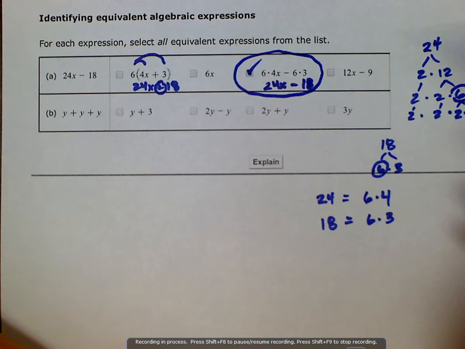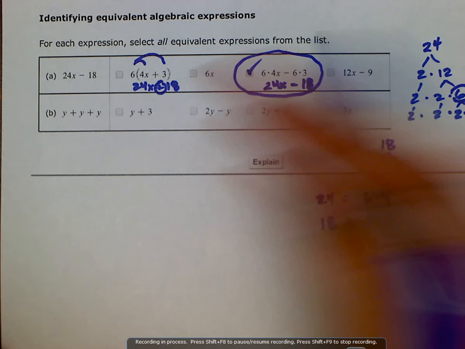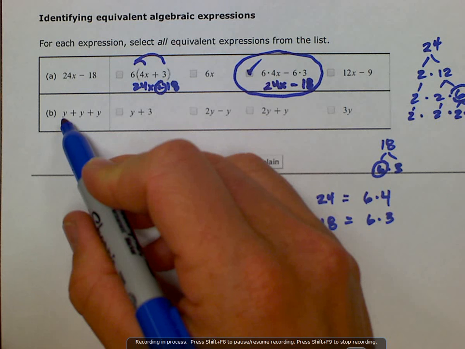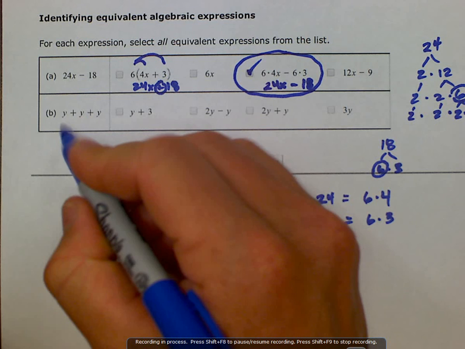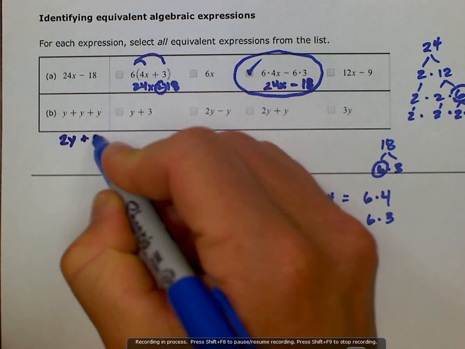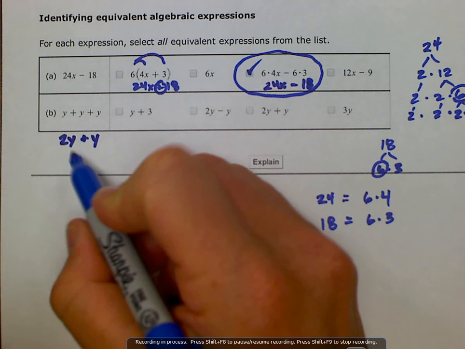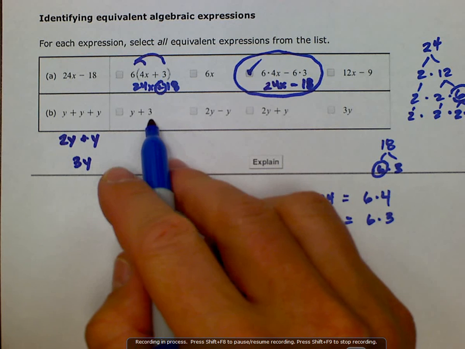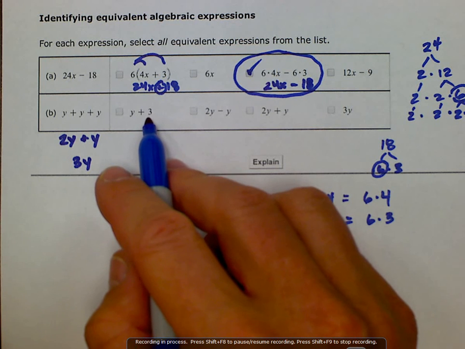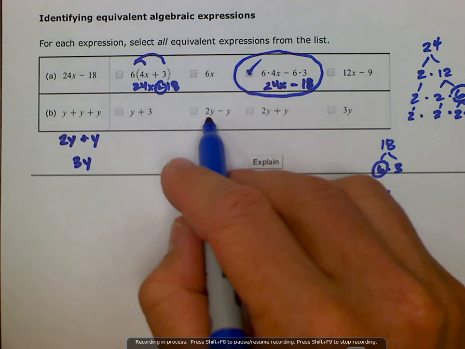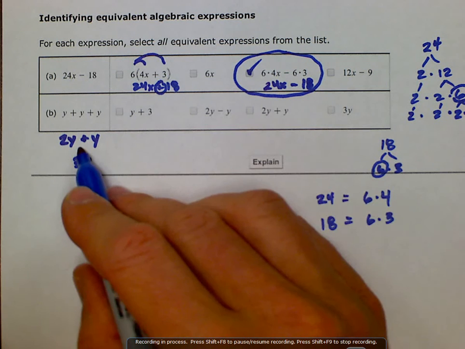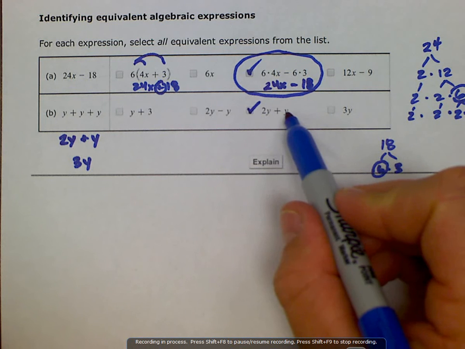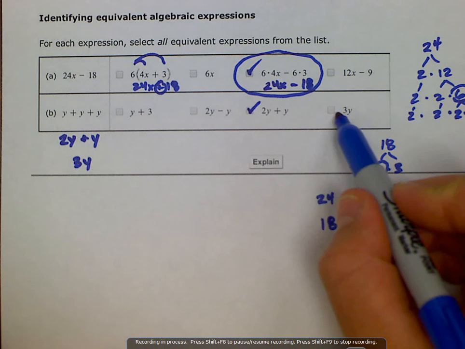And then on the bottom row, before even looking at these, I see y plus y plus y. So as I go through and I say y plus y, will give me 2y. That'll leave me 2y plus y. And then if I add that third y, it will give me 3y. So as I look across, y plus 3, they added the constant there. That's not the same. 2y minus y is not quite what we're looking for, but 2y plus y, this is equivalent. If we were to add that third y, we'd get 3y, which they also have, so that checks out as well.